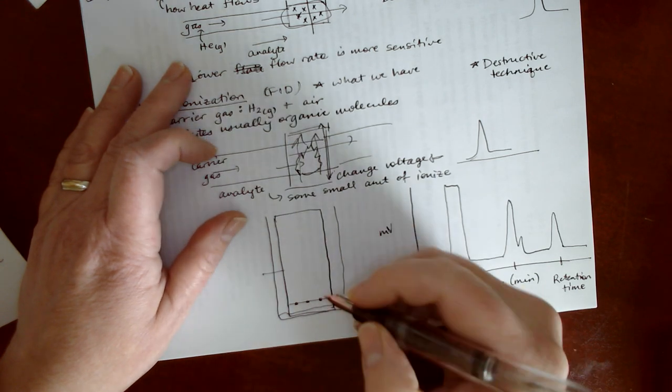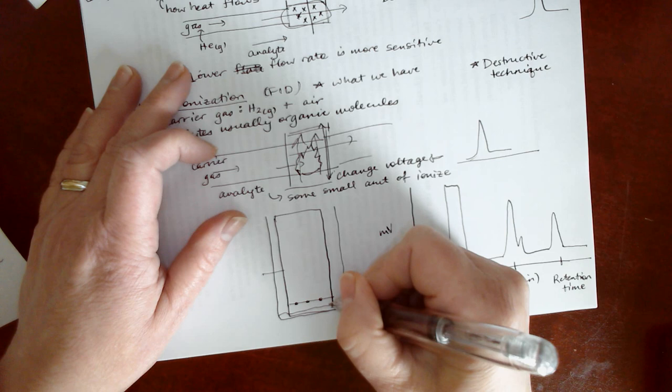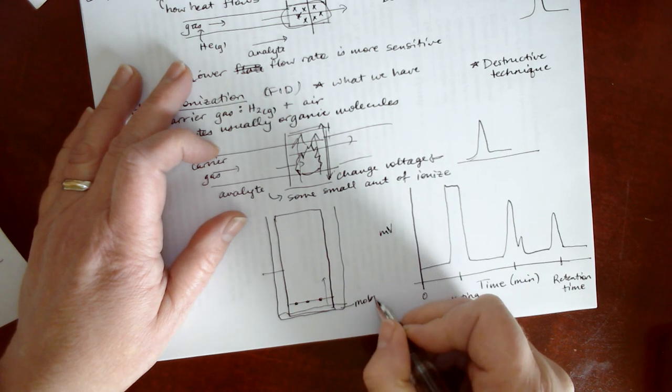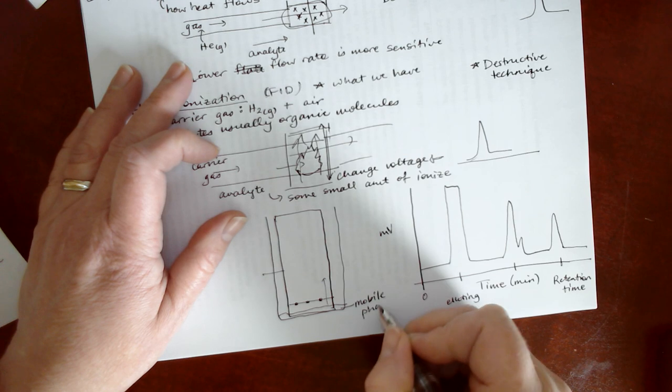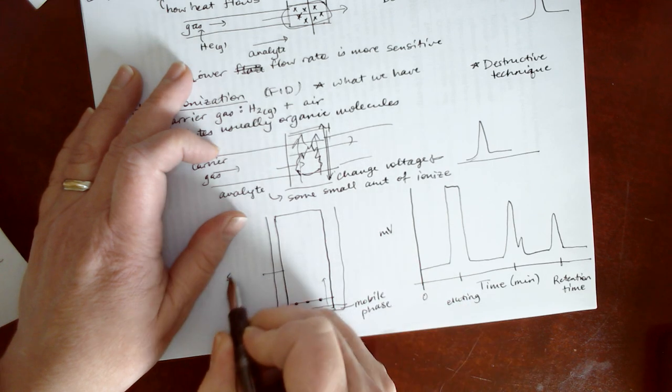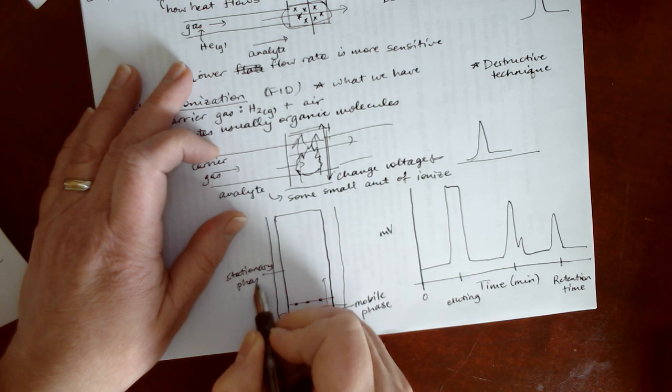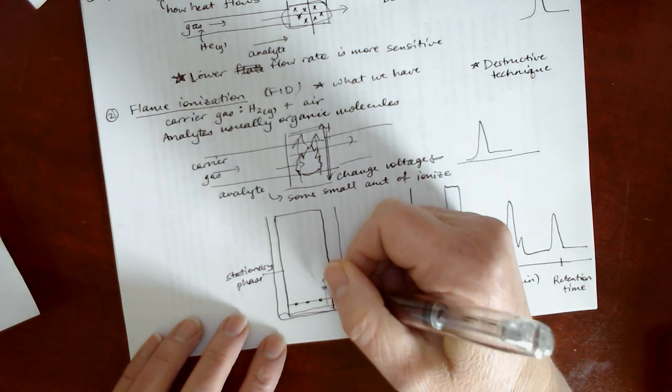And the capillary action is going to draw your liquid, which is your mobile phase, up your stationary phase. And as the samples go, you're going to end up with separation.